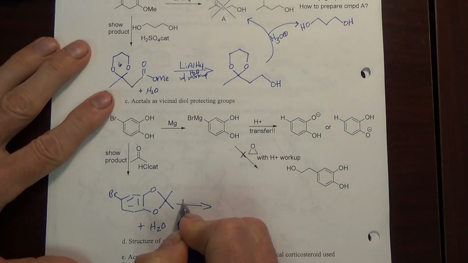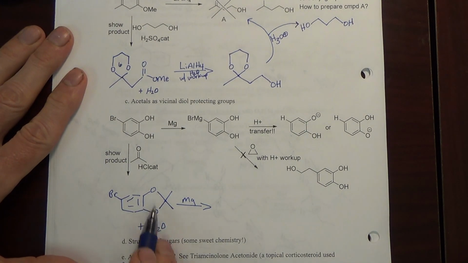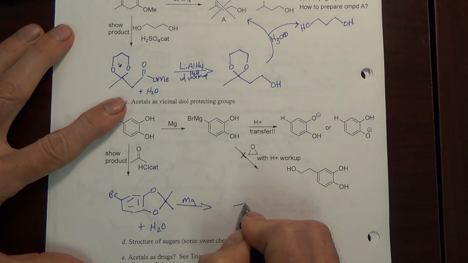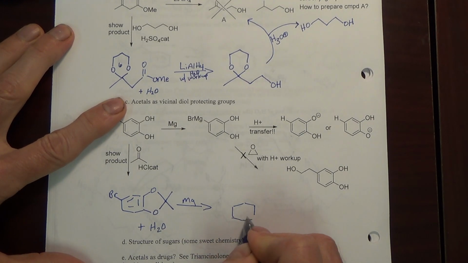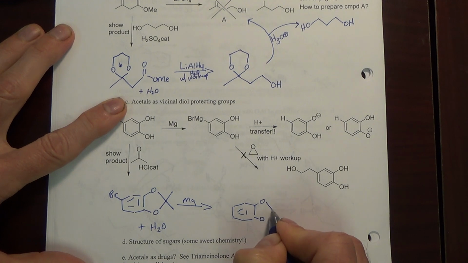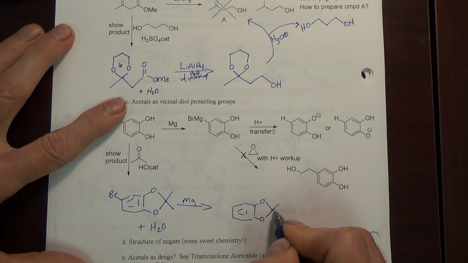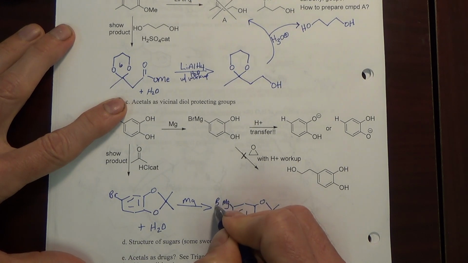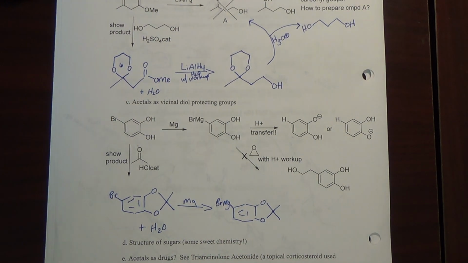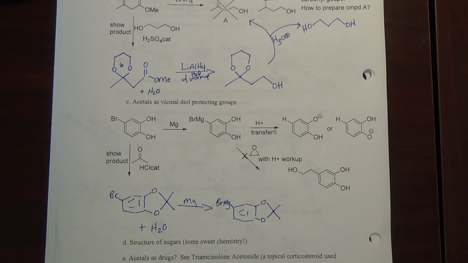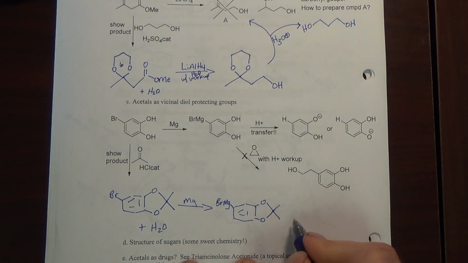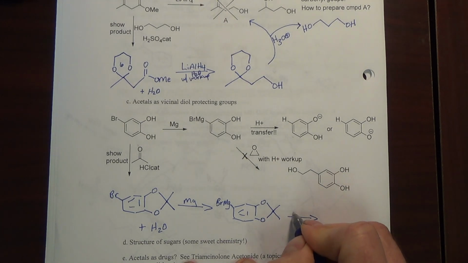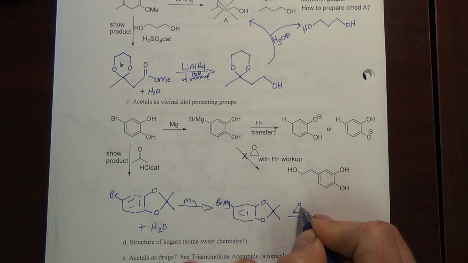Now we can react this with magnesium, and there's no proton here. We can make a Grignard. Now we can react this with anything we want.